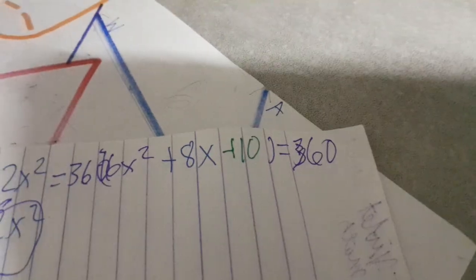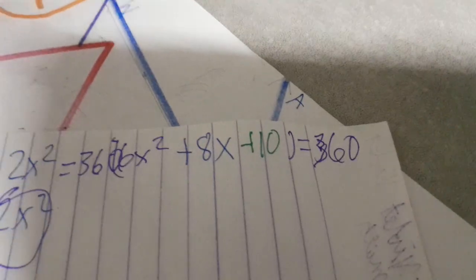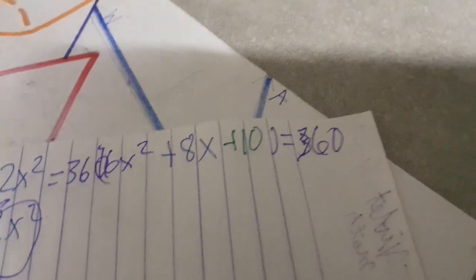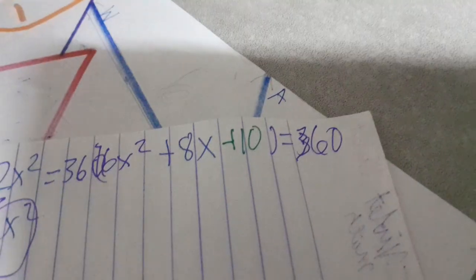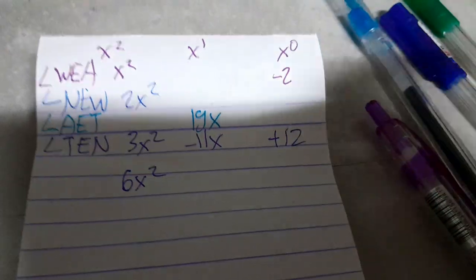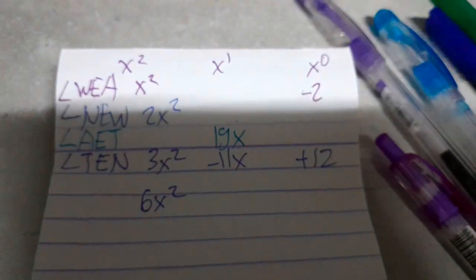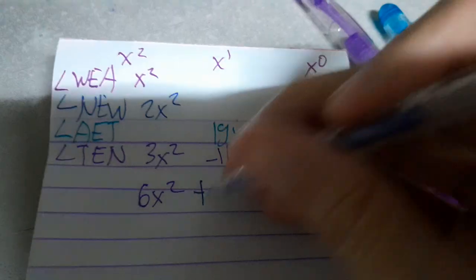However, we are still unsure what the value of x is. But luckily, we can make it into a quadratic equation. So we bring the 360 to the left side. Remember, here we added. So therefore, our x squared is 6x squared. 1 plus 2 is 3, 3 plus 3 is 6. Here, we have none, 0. Here, we have none, 0. 19 minus 11 is 8x. So 8.